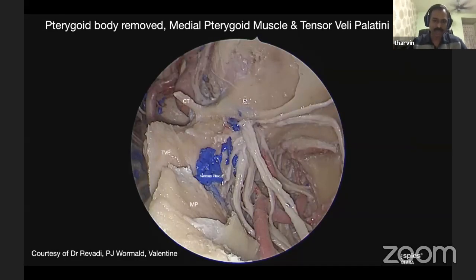So again, this is after removal of the lateral plate of the pterygoid. Only then will you be able to see the middle pterygoid muscle. And you can also see the tensor veli palatini. And this is the venous plexus, or the pterygoid plexus, that is seen in the infratemporal fossa. Dissection of this area during surgery can cause a lot of oozing and bleeding. And sometimes infection of this area can also go up to the cavernous sinus because there are communications by the venous plexus from this region of the pterygoid plexus that go up to the cavernous sinus without any walls whatsoever.